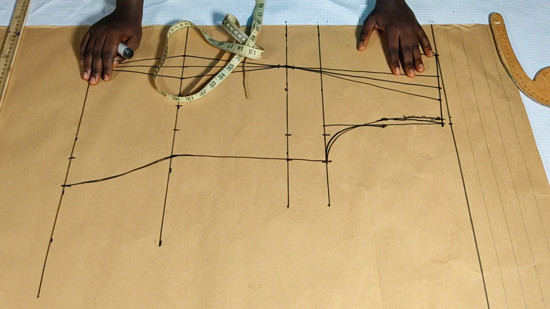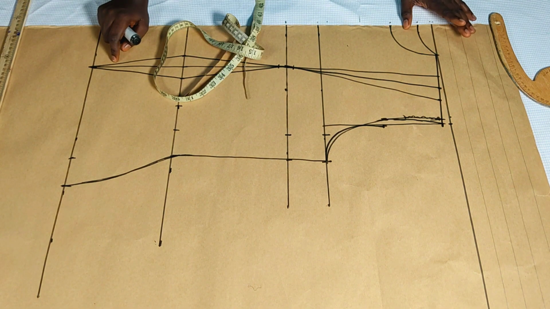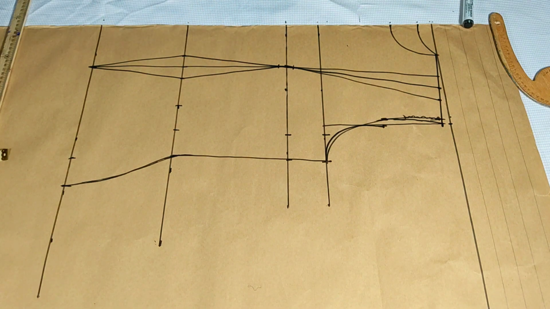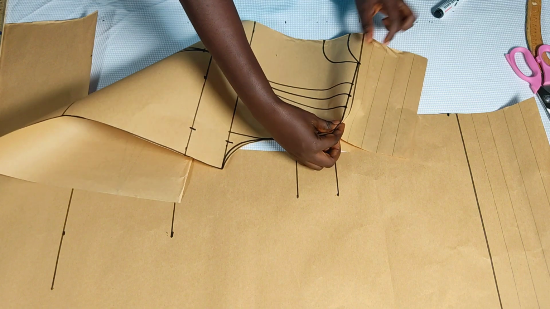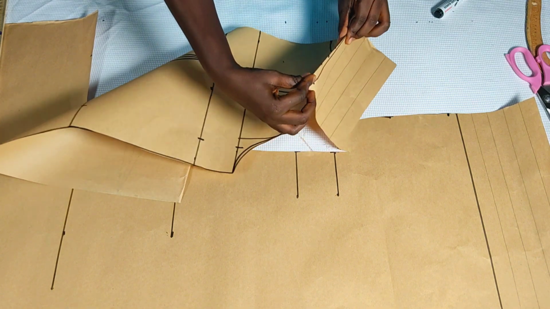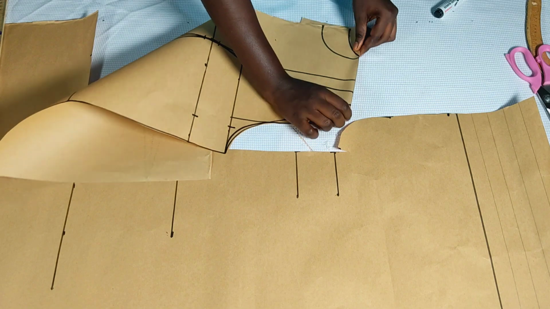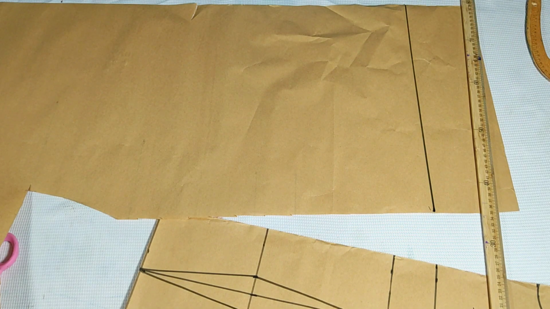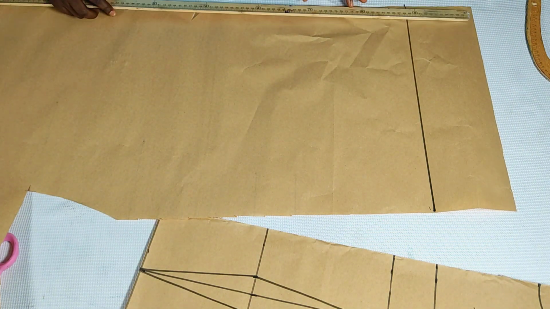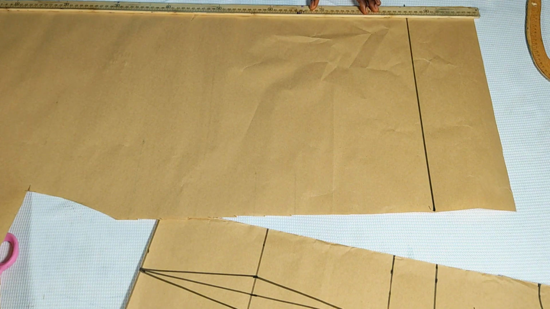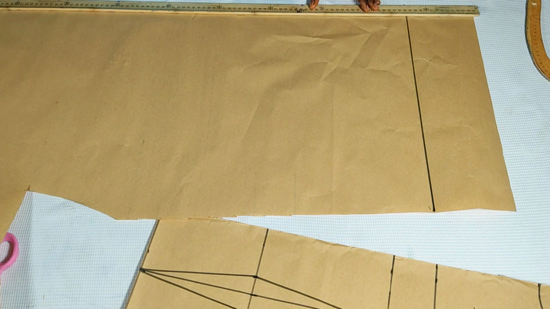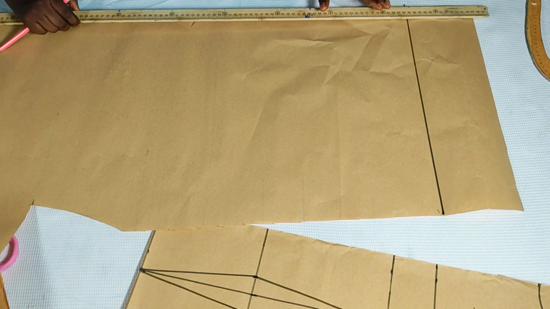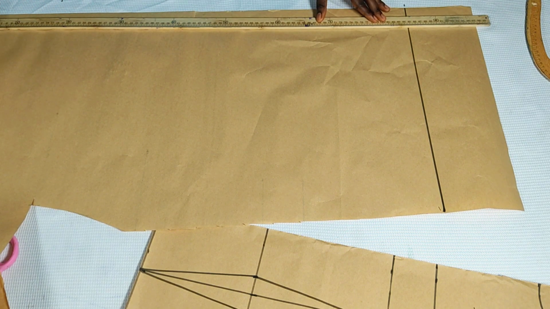So now we are done with our basic block, and it is time to work on your back pattern. So let's get to the back pattern. I've cut my front pattern and folded in the extra 5 inches at the top there. I went ahead to roll my shoulder line for my back piece. Then I marked 2 inches for my zip allowance. That is what you see me doing in the video.